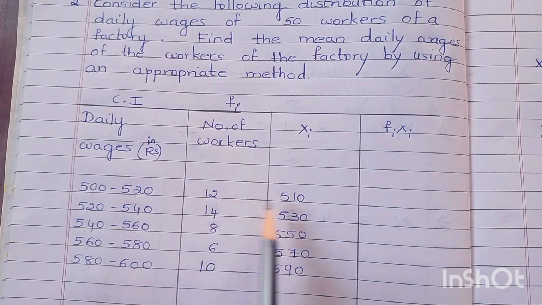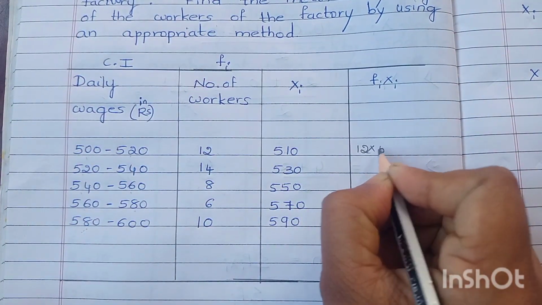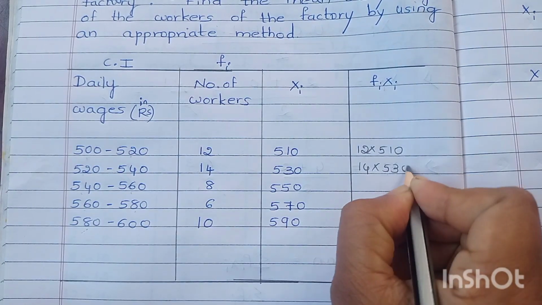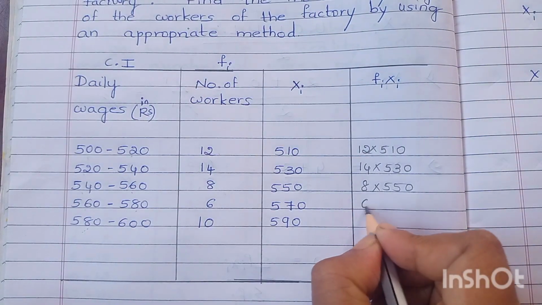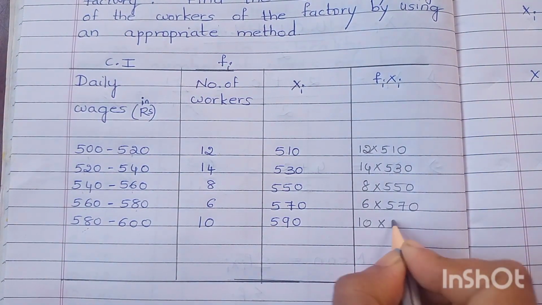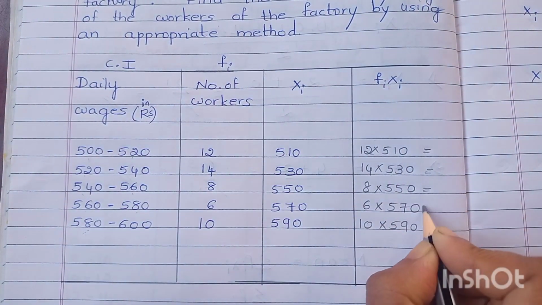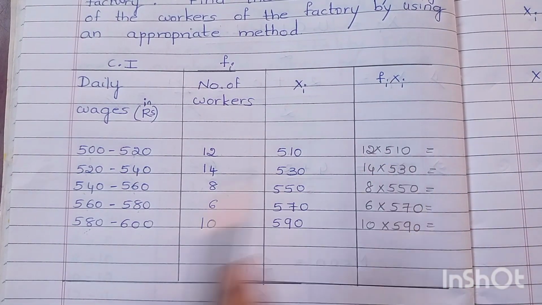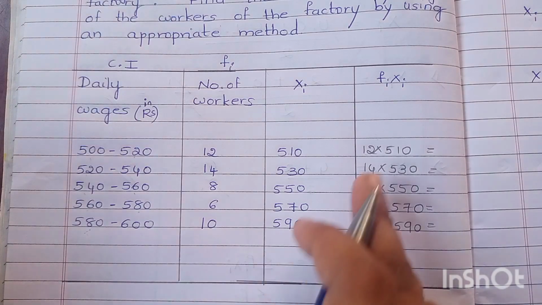Means what? We have to multiply these two. That is 12 into 510, 14 into 530, 8 into 550, 6 into 570, 10 into 590. Okay. You can write directly, no need to write this 12 into 510. Directly write the answer. But for the better understanding, I have written here.